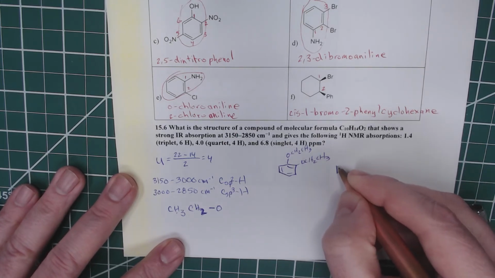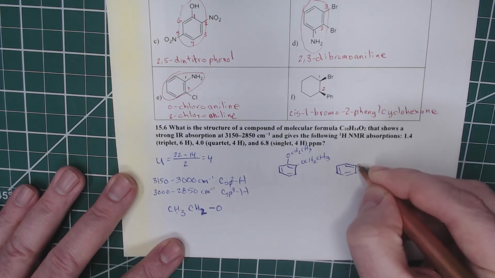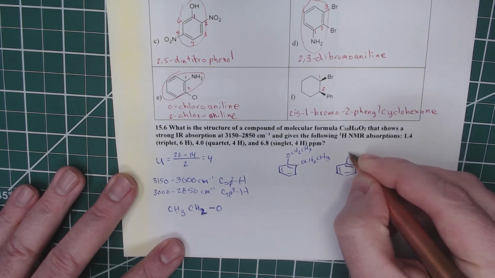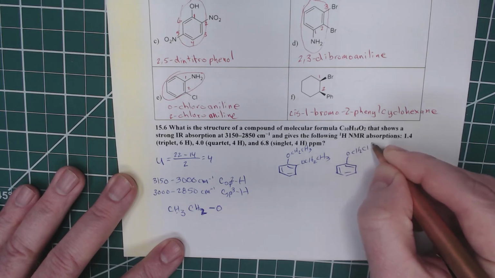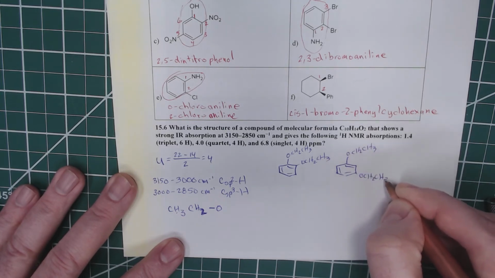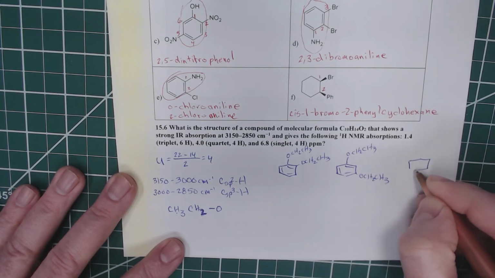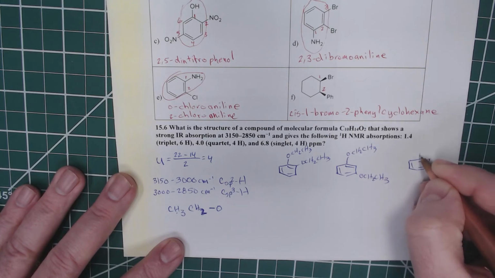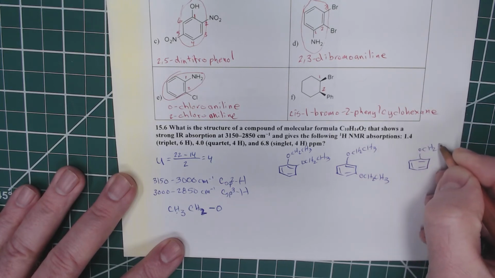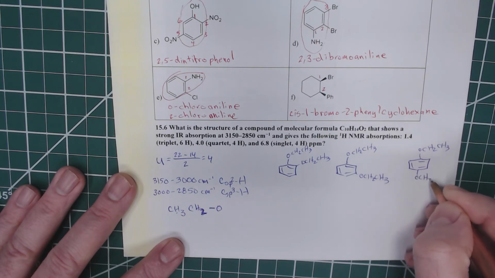Another would be where we have meta, so OCH2CH3, OCH2CH3. And then finally, our final option would be where we have para, OCH2CH3, OCH2CH3.